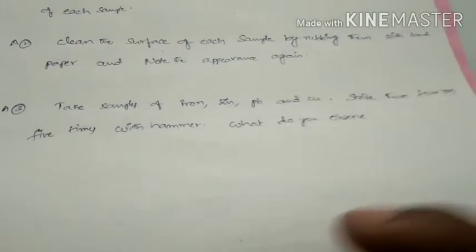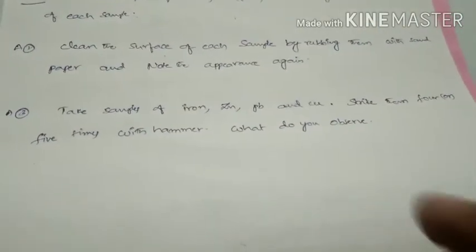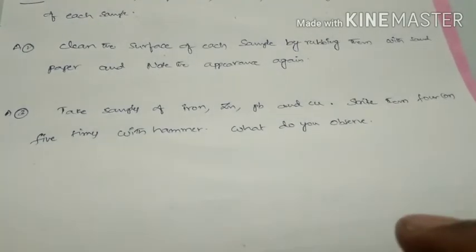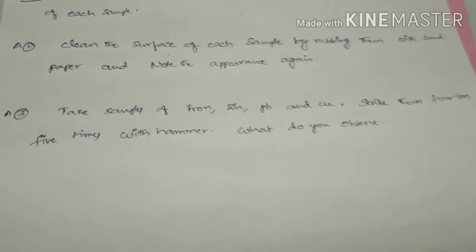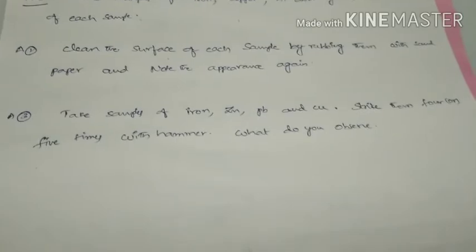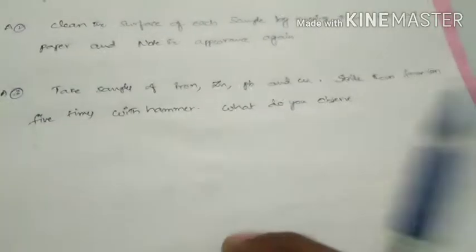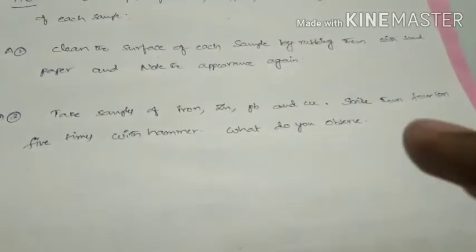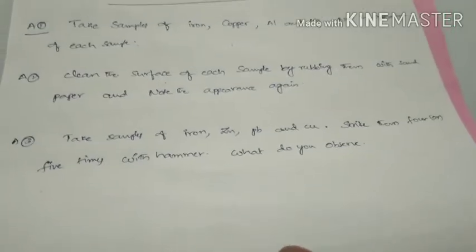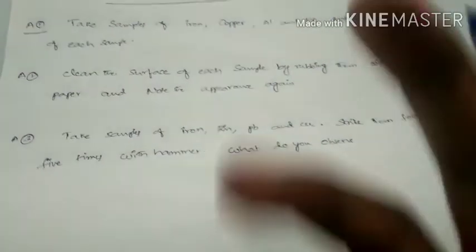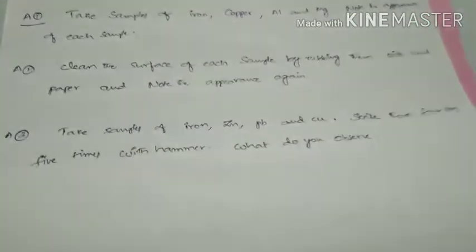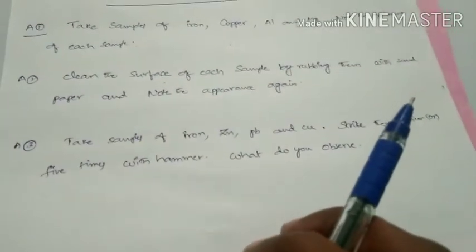That means they are very strong. From this we can say that metals have more melting points and boiling points. All these are physical properties of metals.